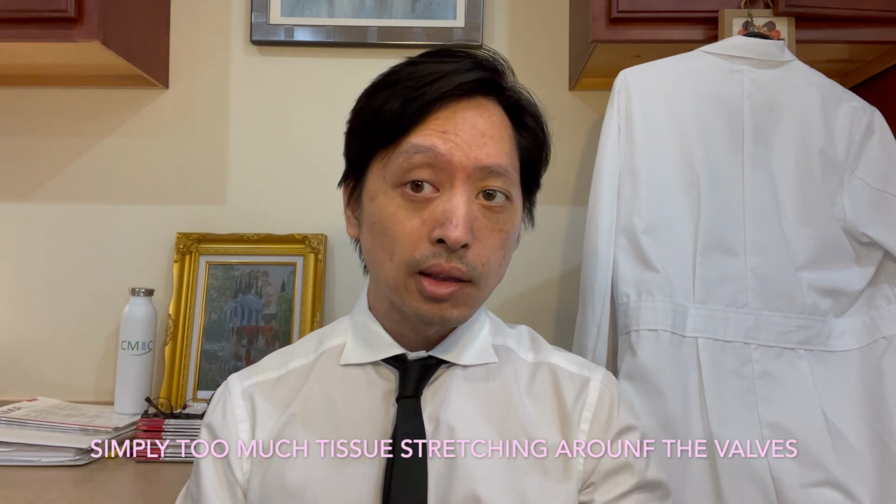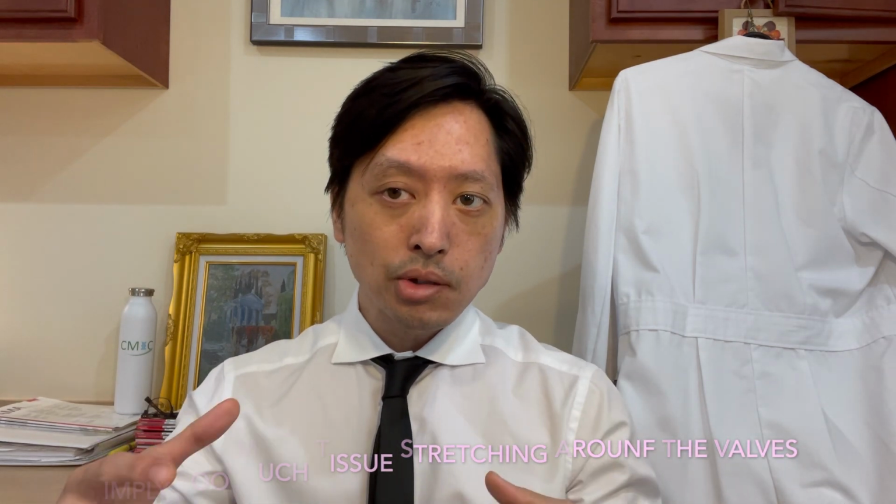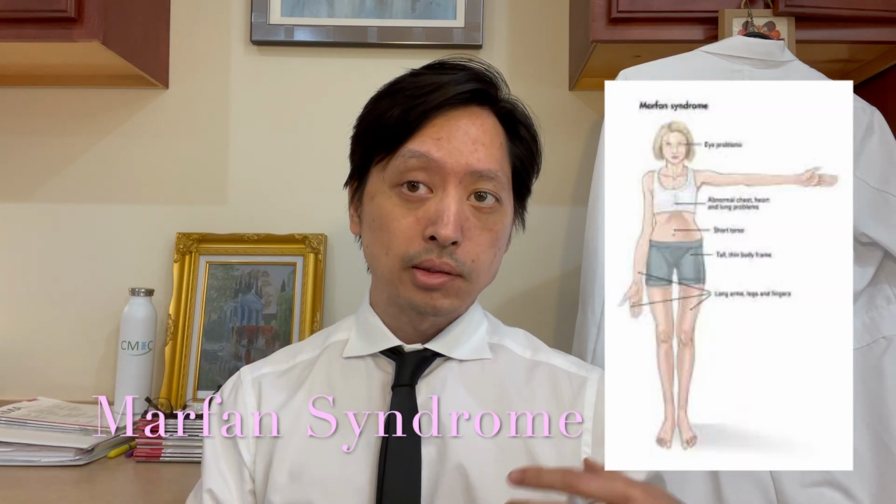Well, usually the tissue of the leaflets of the mitral valve stretches too much, and that makes the valve kind of floppy, causing the valve to prolapse into the left atrium during ventricular systole, like a parachute. This is quite common in disorders that involve connective tissue, like Marfan syndrome, where there's a connective tissue problem causing some of the tissue to stretch a little bit.